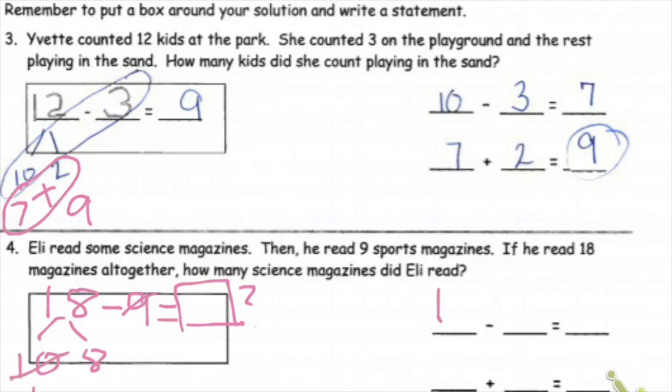And I can make that into a number sentence. 10 minus 9 equals 1. And then my leftovers, 1 plus 8 equals 9. And I can put this into a number sentence as well. 1 plus 8 equals 9.